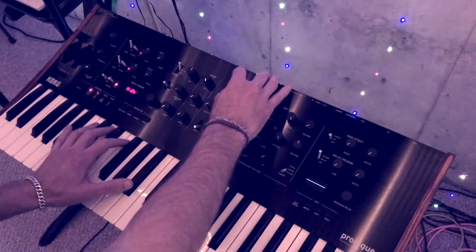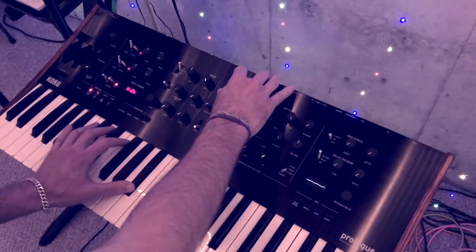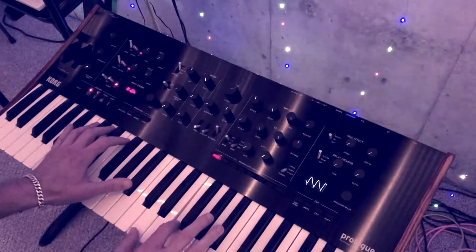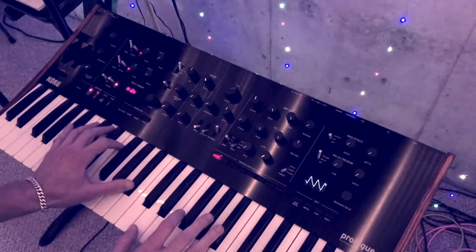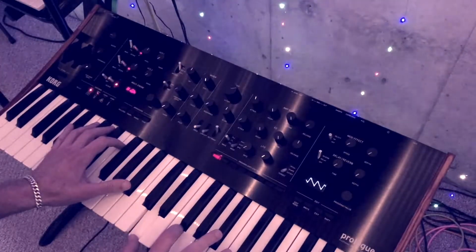And then the cutoff filter, we could lower that some to start cutting out some of the higher end frequencies, and already it's starting to soften up a little bit.